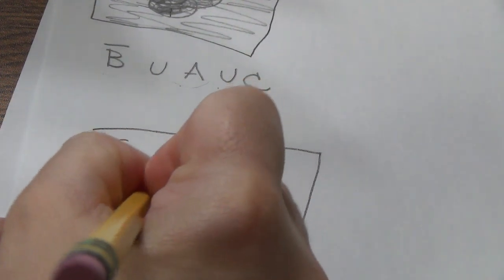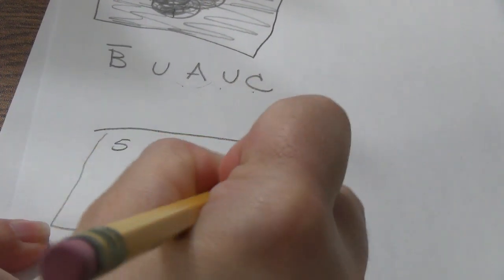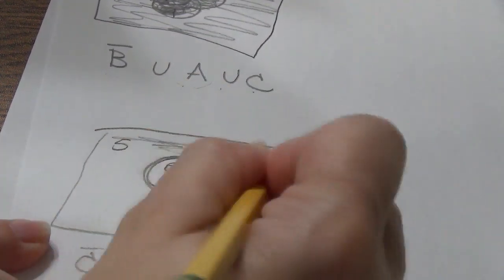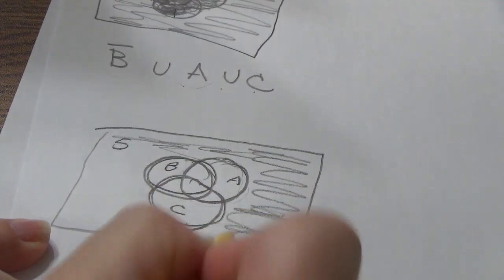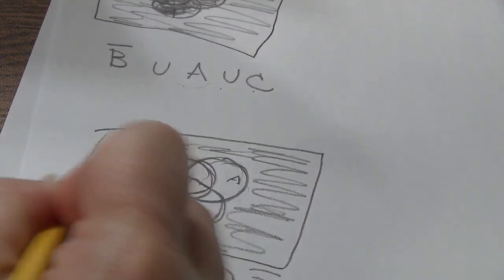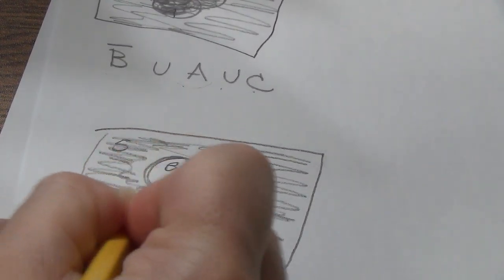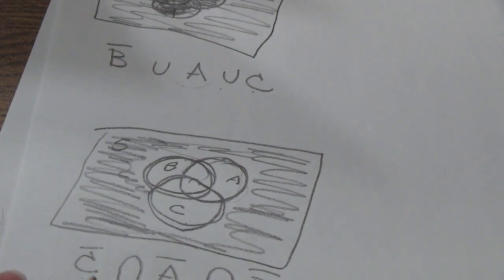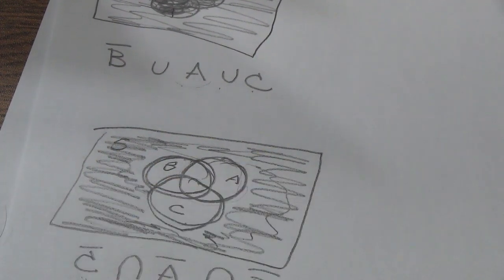So it can't be in this circle, it can't be in this circle, can't be in this circle, which means it's everything on the outside, because it can't be in C, it can't be in A, and it can't be in B, so that just leaves the outside of those shapes.